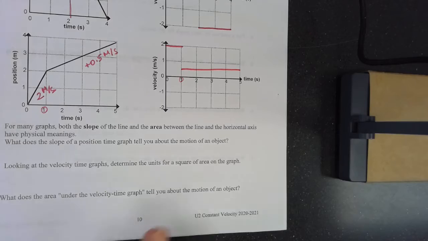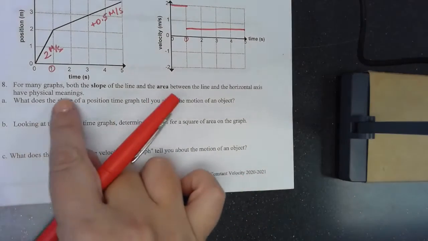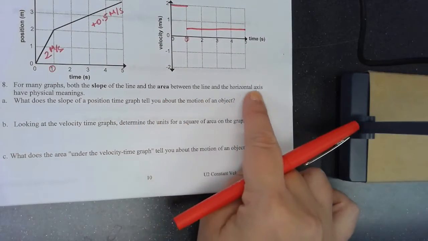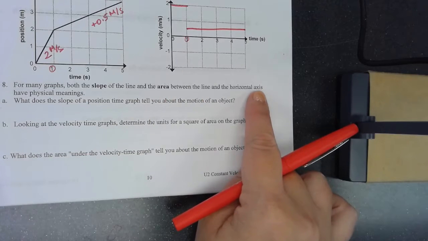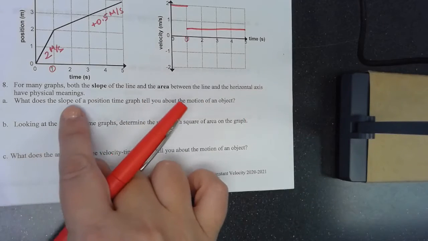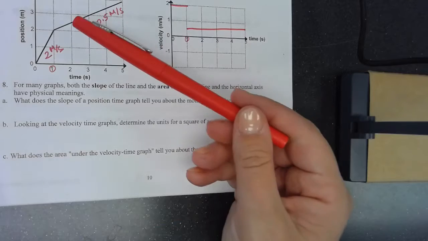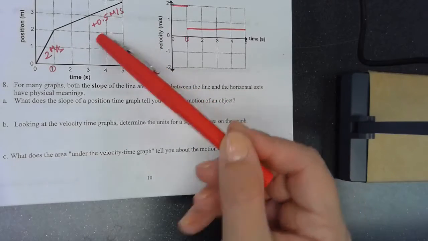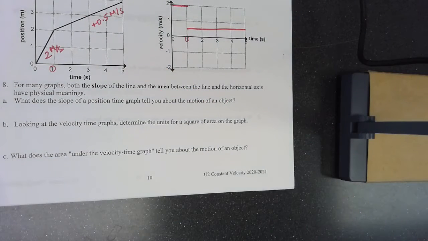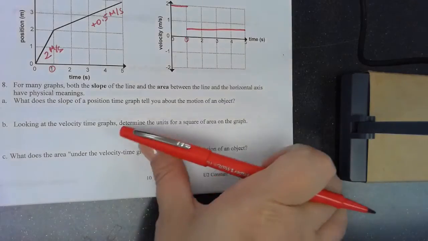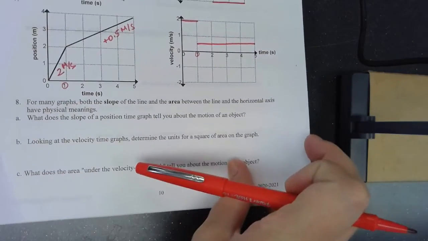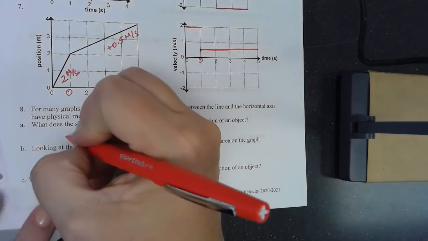Yeah. All right. So for many graphs, both the slope and the area have physical meanings. What does the slope of a position versus time graph tell us about the motion of an object? You guys have been doing it the whole time. Ethan. Velocity. Yeah, this is going to tell us velocity.